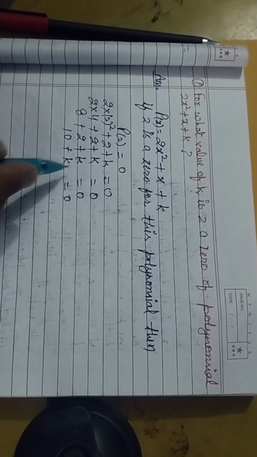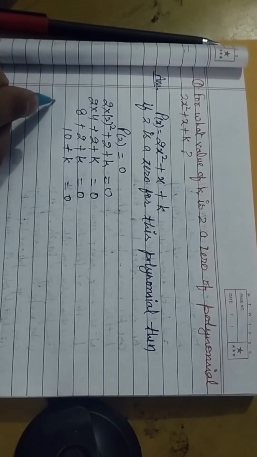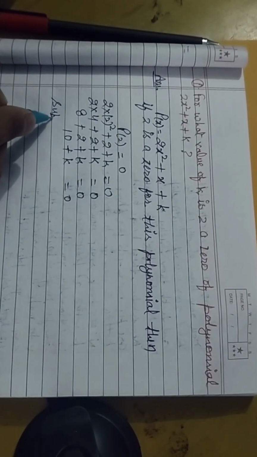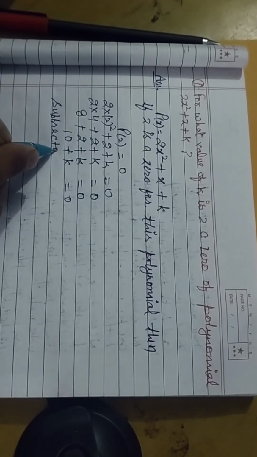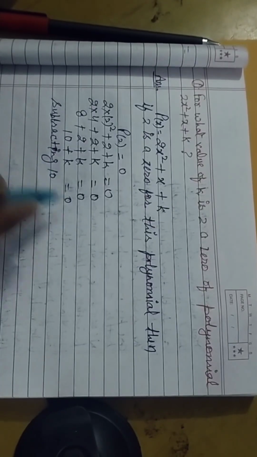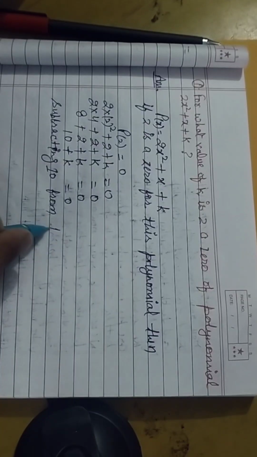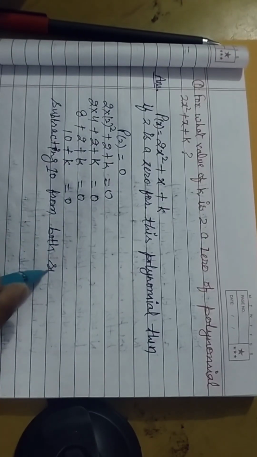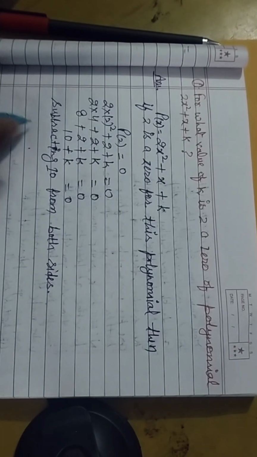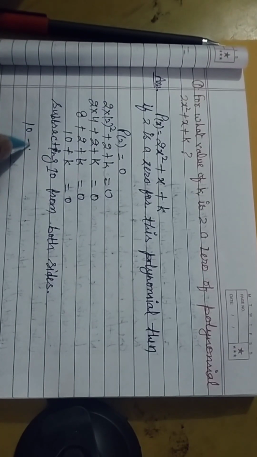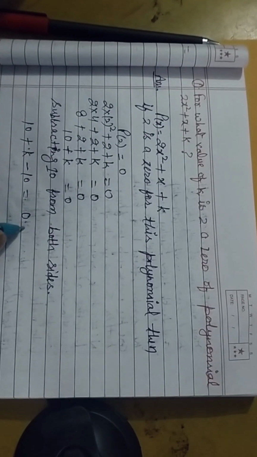Now we have to isolate the k, so by balancing, subtracting 10 from both sides. From both sides we get 10 plus k minus 10 equals 0 minus 10.